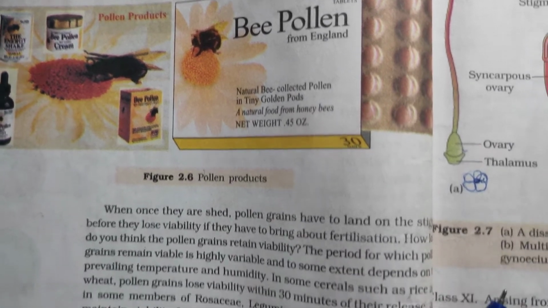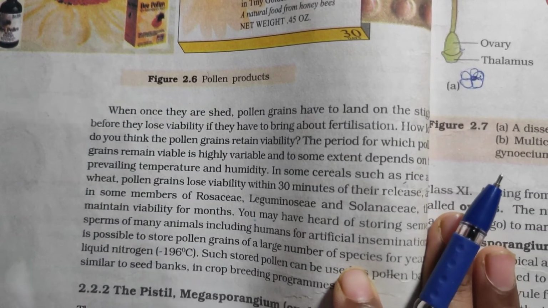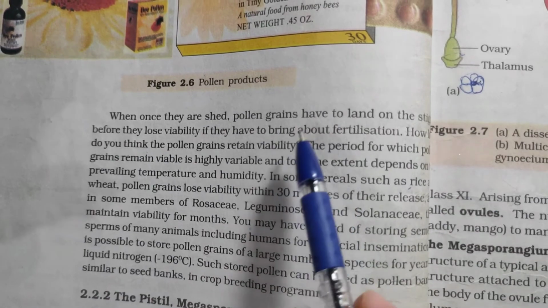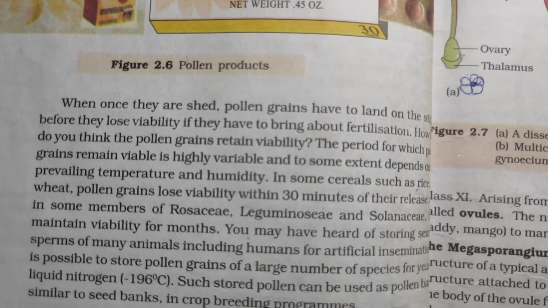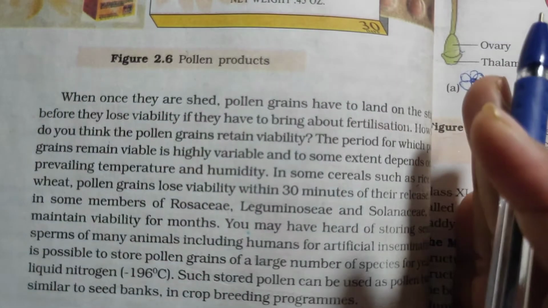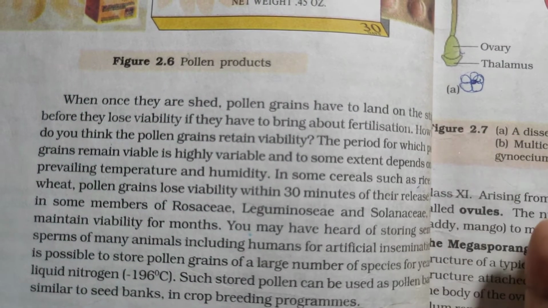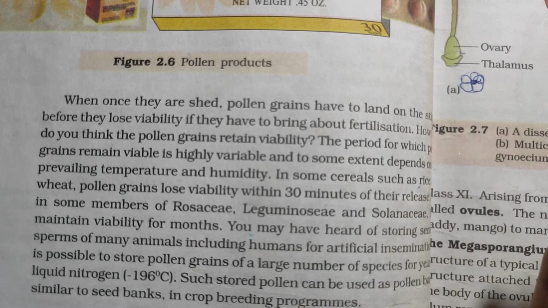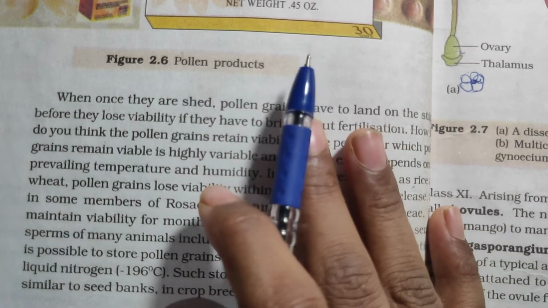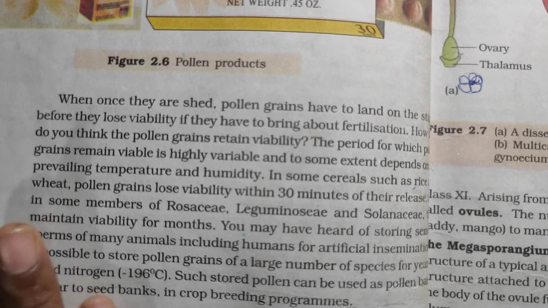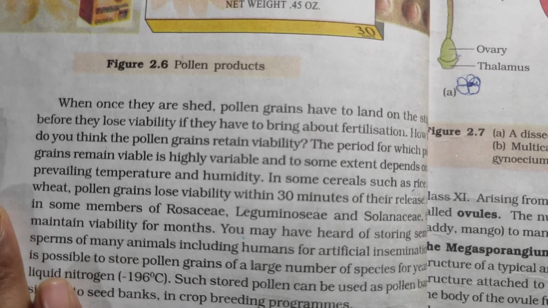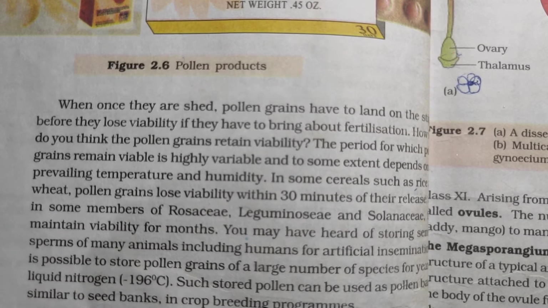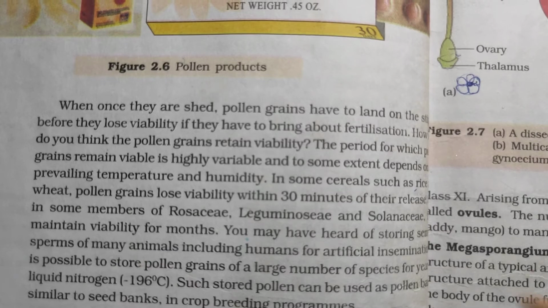Okay, now coming to the actual concept. Once the pollens are shed, the pollen grains have to land on the stigma. If the pollen as well as the stigma are very close to each other, there is no worry, so it can reach the stigma very easily. But if they are unisexual flowers, or in conditions such as the dioecious condition, it means that one plant is going to produce male flowers and another plant is going to produce female flowers.